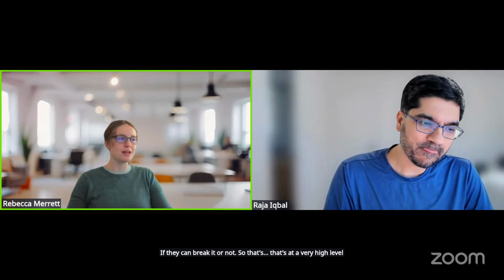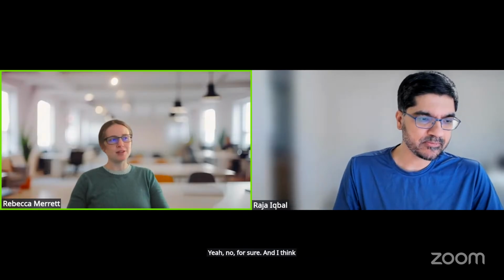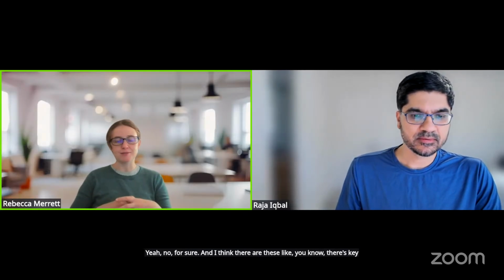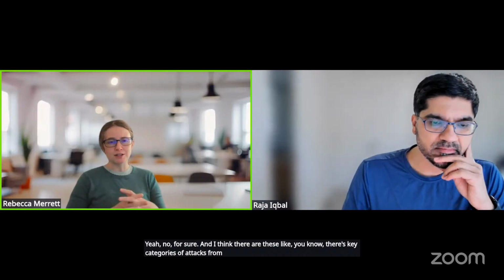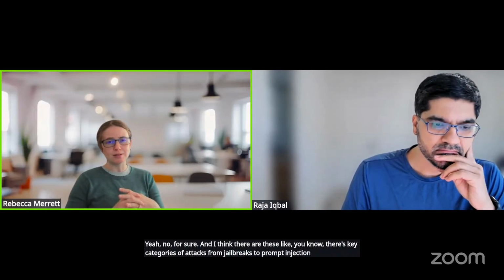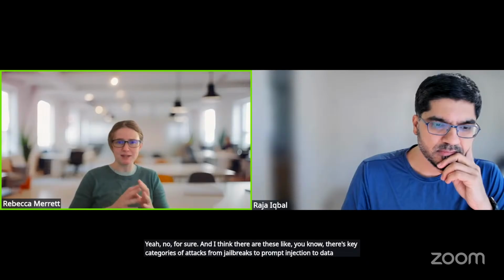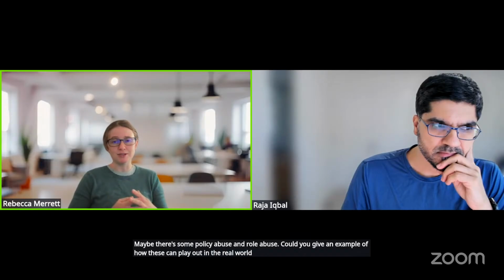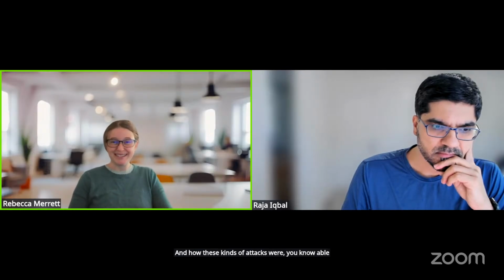Yeah, for sure. And I think there are key categories of attacks, from jailbreaks to prompt injection to data exfiltration. Maybe there's some policy abuse and role abuse. Could you give an example of how these can play out in the real world? What are some examples you might have come across and how were these kinds of attacks able to occur?